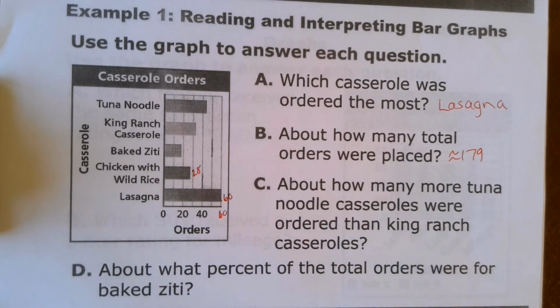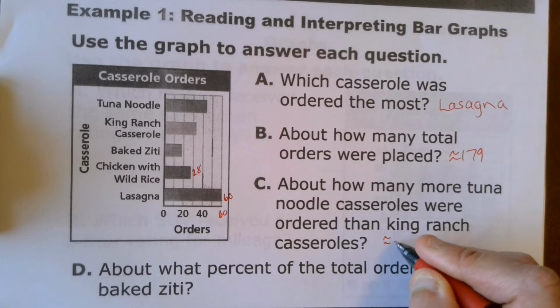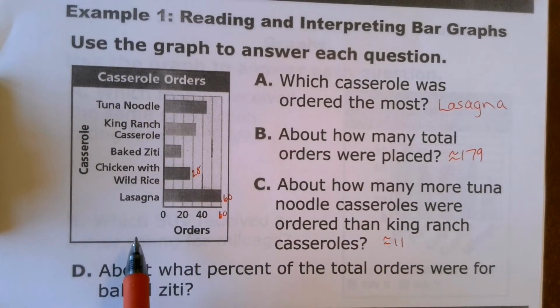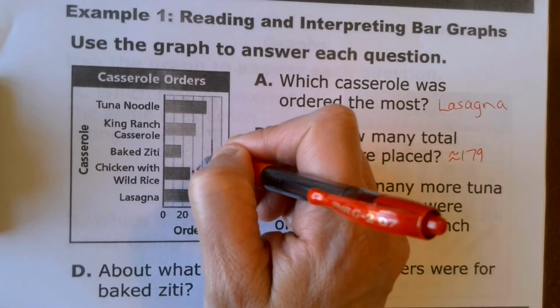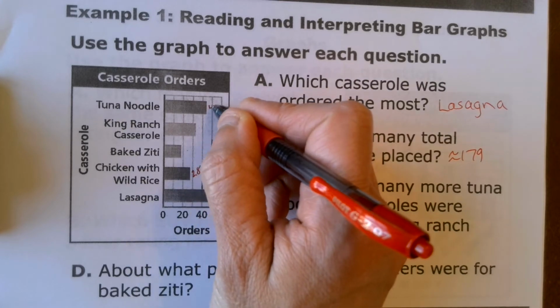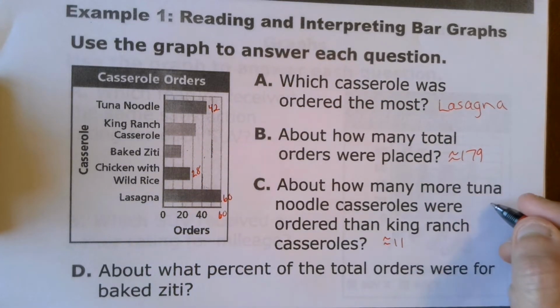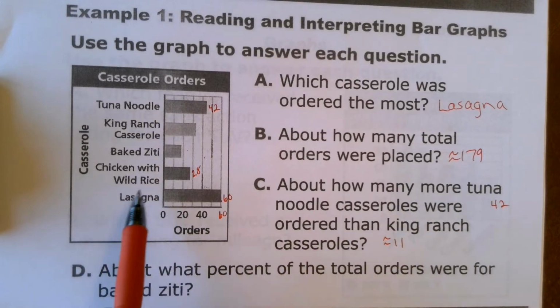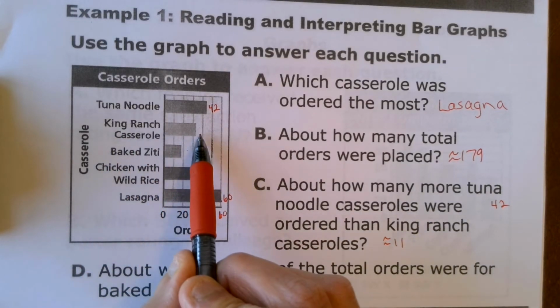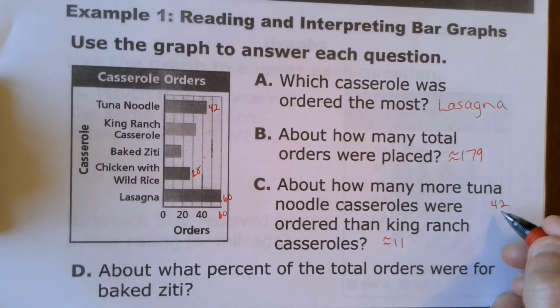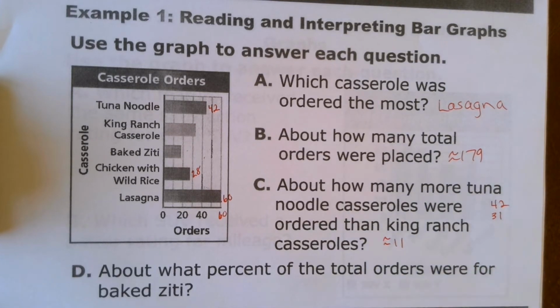About how many more tuna casseroles were ordered than King Ranch? Should have had about 11. You just find the tuna, which looks like it's about 42. And you're going to subtract or find out the King Ranch. I don't know which one's bigger. It looks like that's about 32. Actually, it looks more like 31. Subtract them and you get about 11.